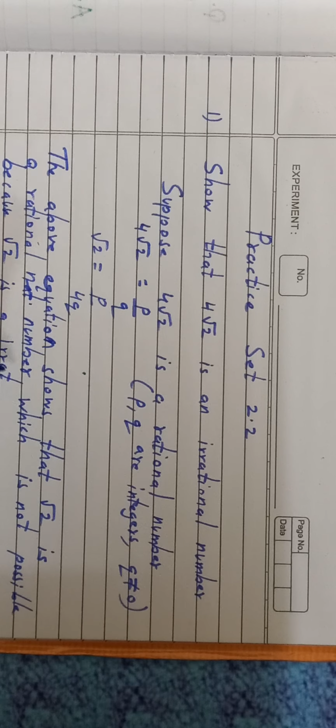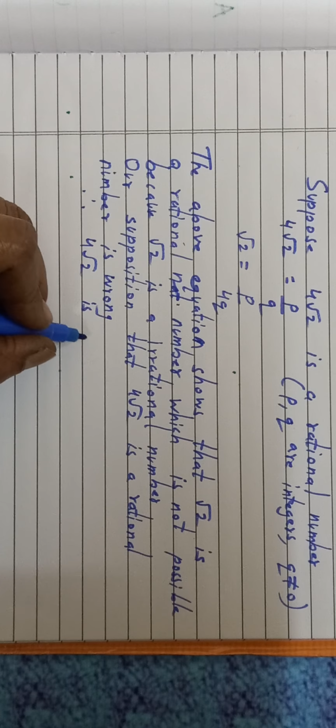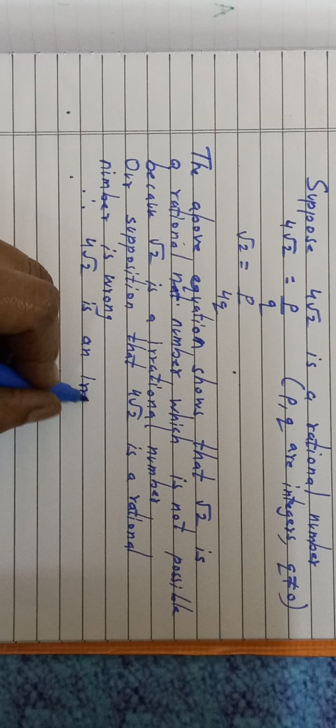Our supposition that 4 root 2 is a rational number is wrong. Therefore, 4 root 2 is an irrational number. So this way, in a very simple way, you can solve this example.